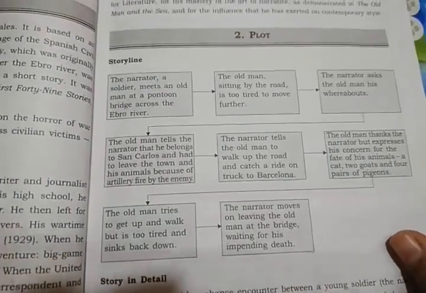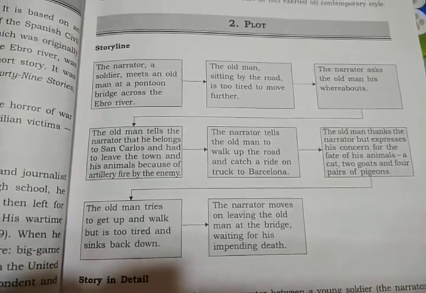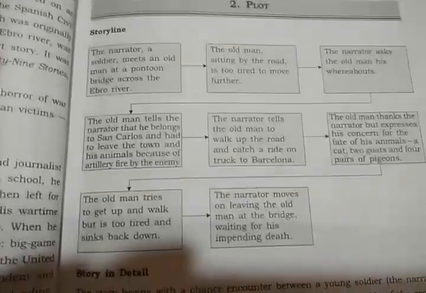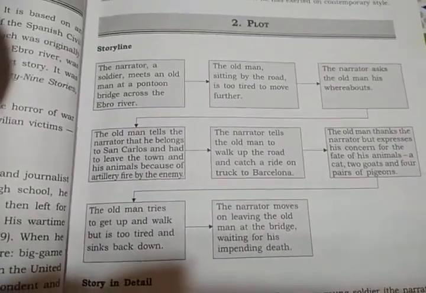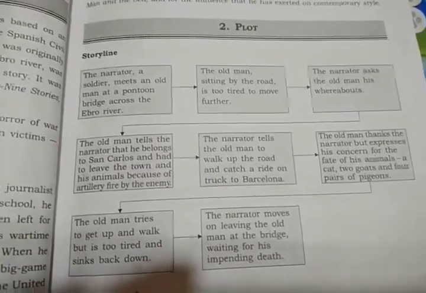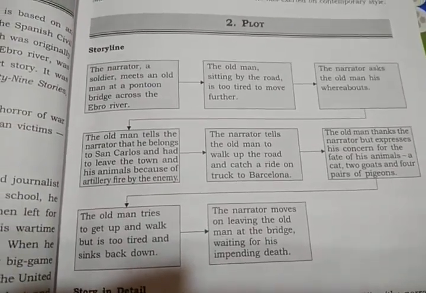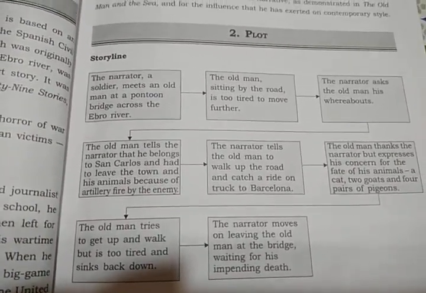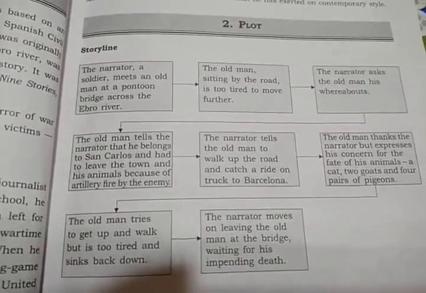Let me tell you the plot of the story in points. First, the narrator, a soldier or the war correspondent, meets an old man at the pontoon bridge across the Ebro River. People were crossing the bridge of the Ebro River, and that is where the narrator meets the old man. The old man sitting by the road is too tired to move any further. He has walked a long distance from his native town and is unable to walk any further once again because he is an old man.